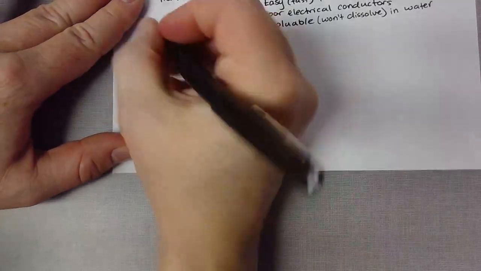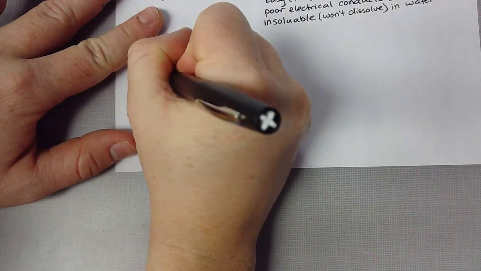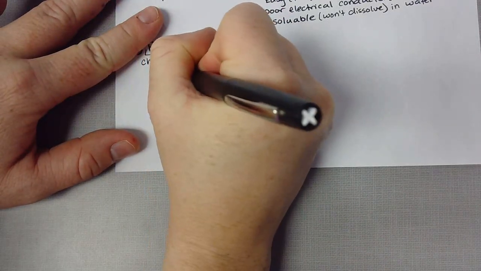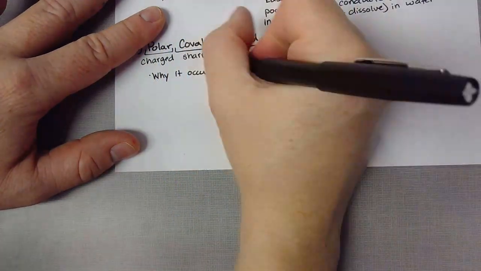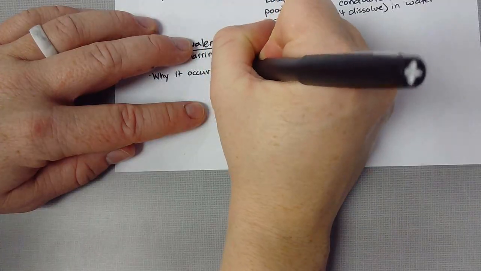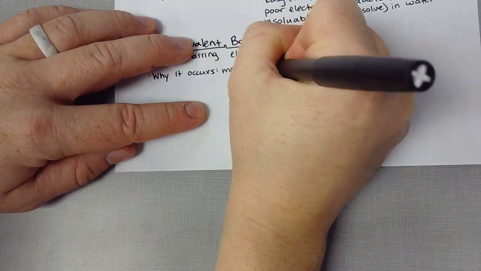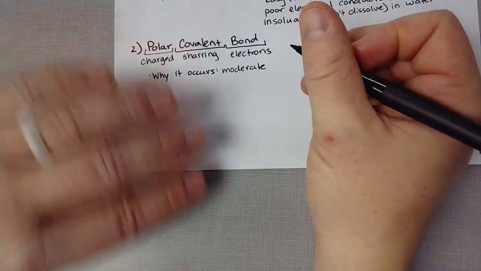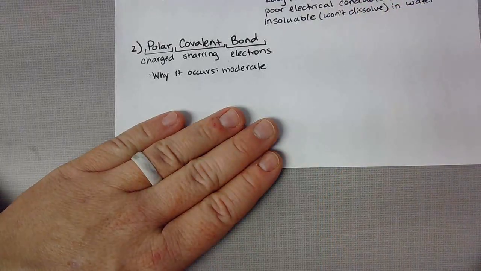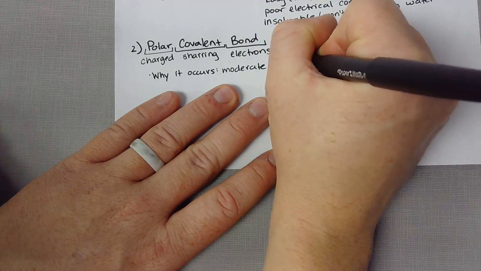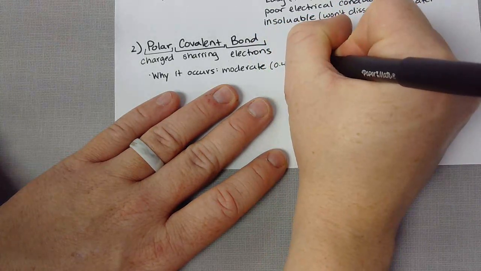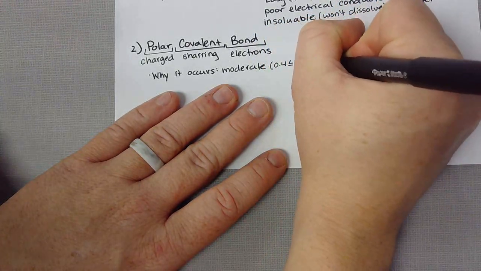Polar bonds are going to form when we have a moderate or medium electronegativity difference. Electronegativity differences are considered moderate if they are greater than or equal to 0.4, but less than or equal to 1.7.